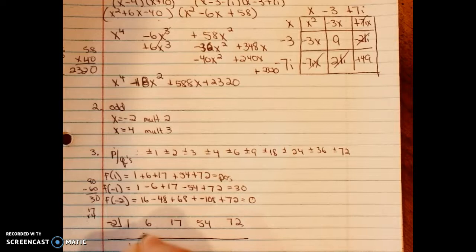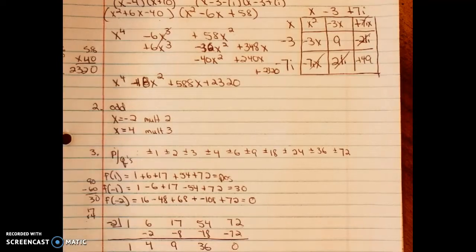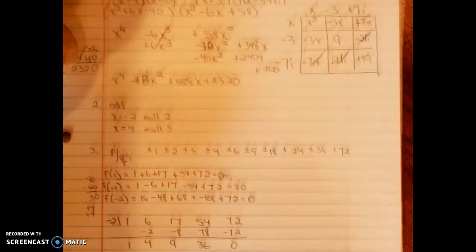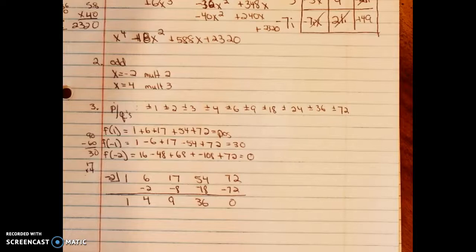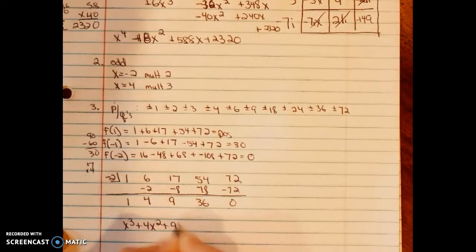I'm going to go and synthetically divide. Now I got to go find another solution in there. From here, I would have x cubed plus 4x squared plus 9x plus 36. I believe -4 is going to end up being a root.